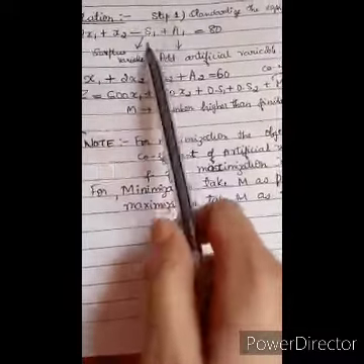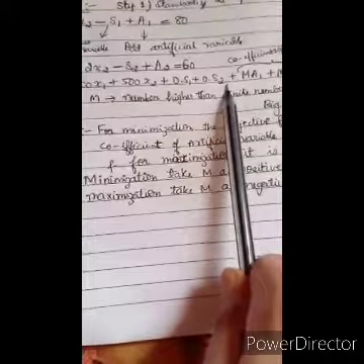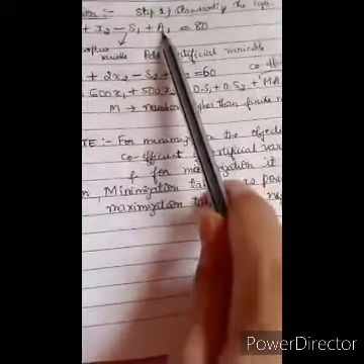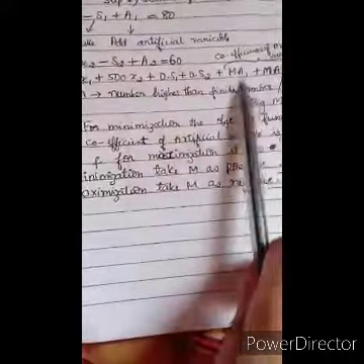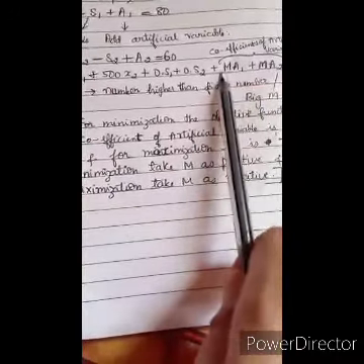Also add the surplus variables, that is 0 into s1 plus 0 into s2, and also add the artificial variables to the objective function, and the coefficient of those artificial variables is M.